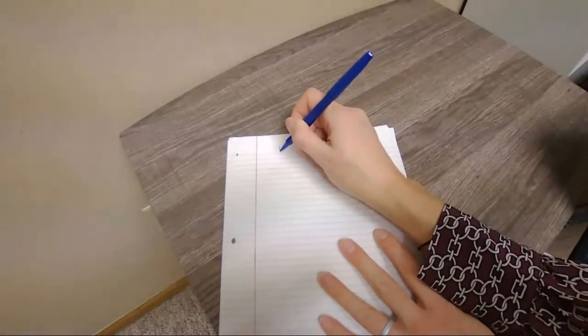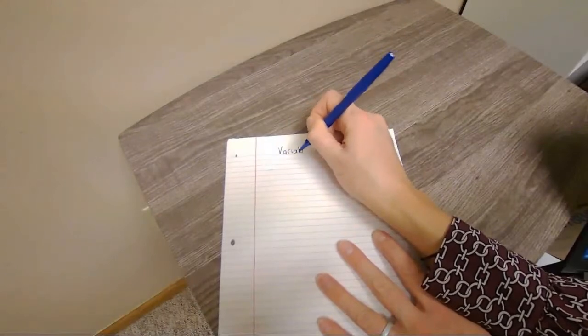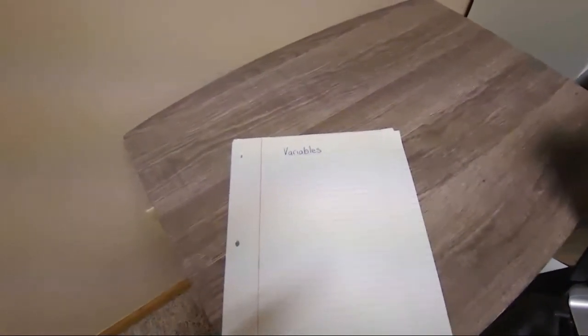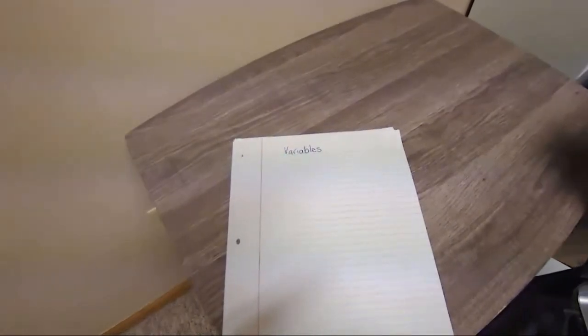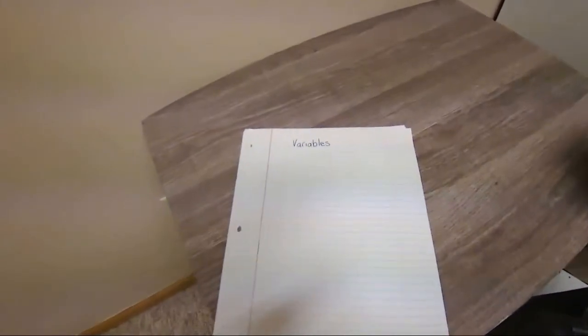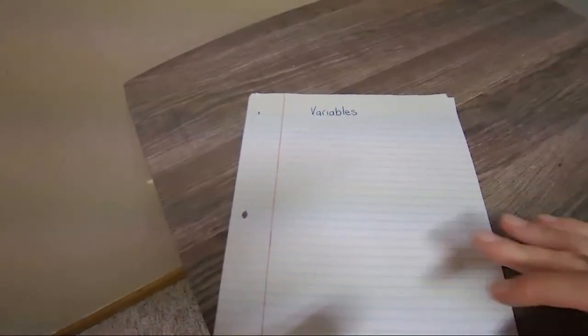Okay, so we are going to call this page variables. Oh boy, that is a little small. Let me see if I can get us a little closer here. Bear with me. All right, that should work a little bit better. Okay, so variables, there we are.